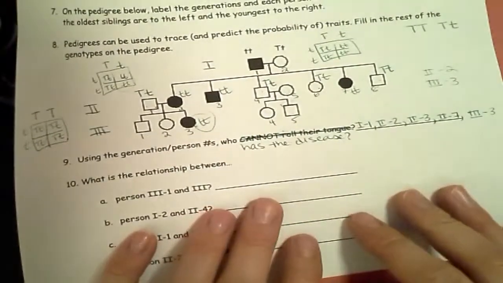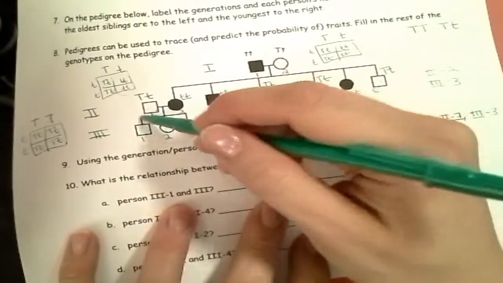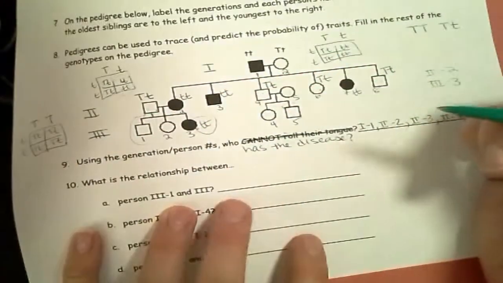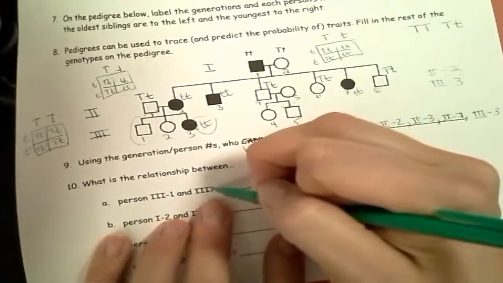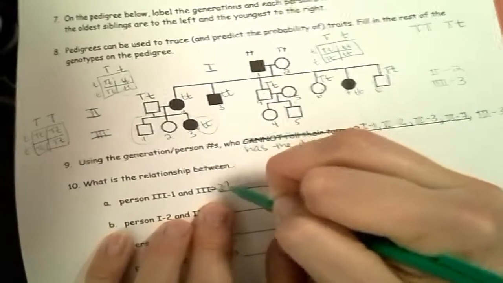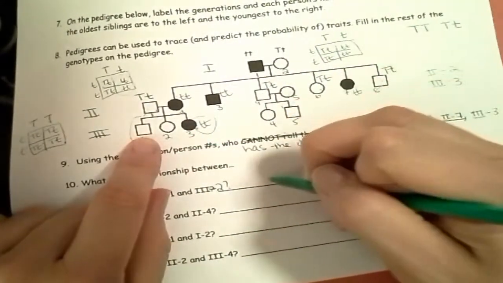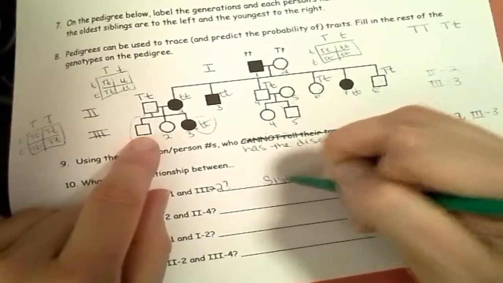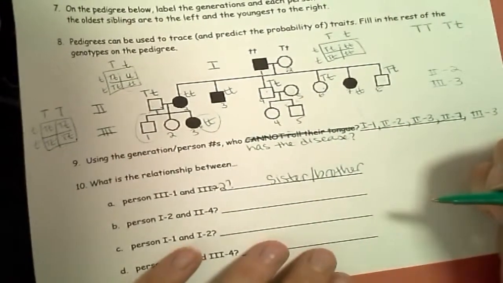Now let's look at relationships. Person 3, 1. Here's person 3, 1. What's their relationship? Man, I made a lot of mistakes in this note packet, so please fix this. Person 3, 1 and 3, 2. What's their relationship? Person 3, 1 and 3, 2 would be sister and brother. Right? Because they're siblings, they're connected by an offspring line.